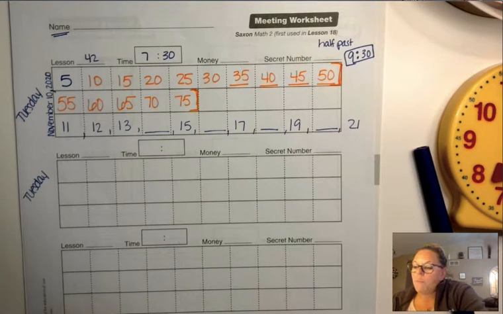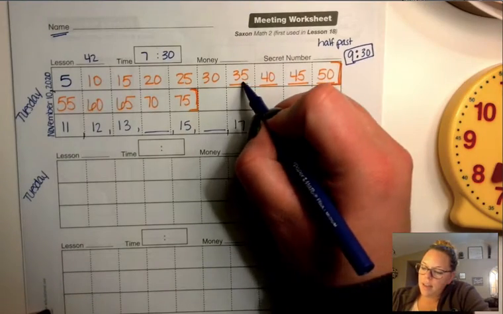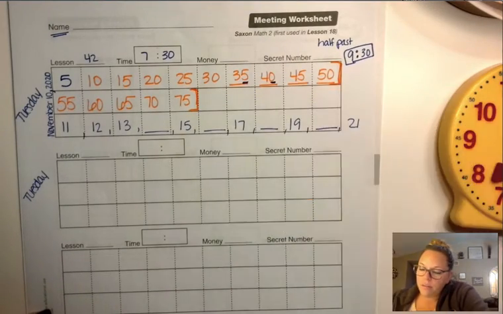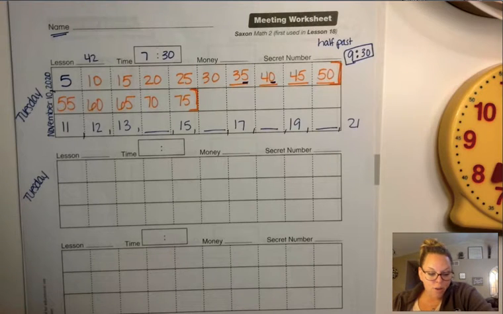75. Remember that when you're counting by fives, the only endings you're going to see in this one spot are zeros and fives. So if you have something else in between there, you will know that it is not correct.